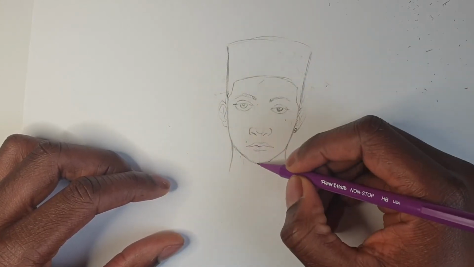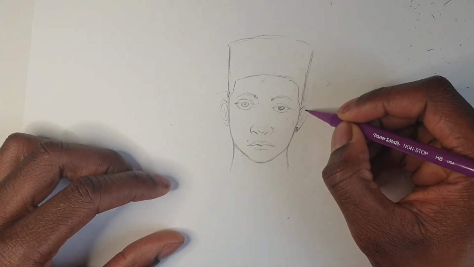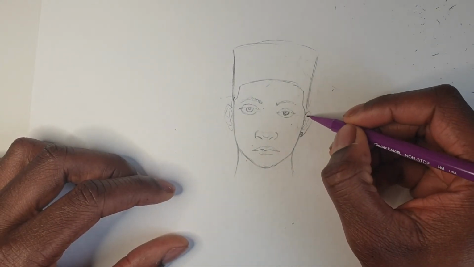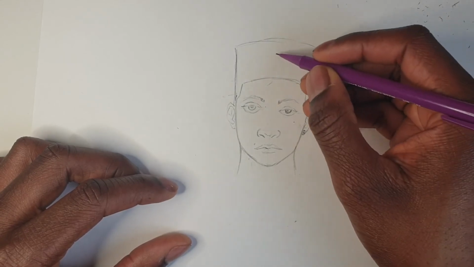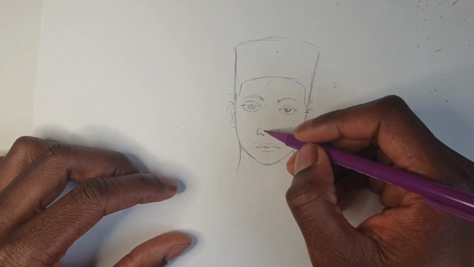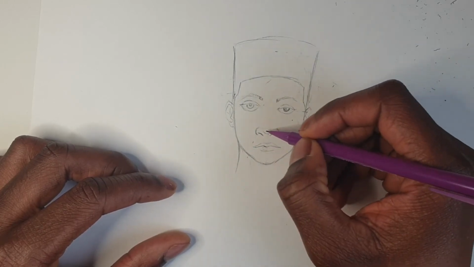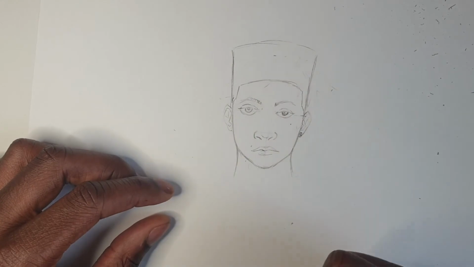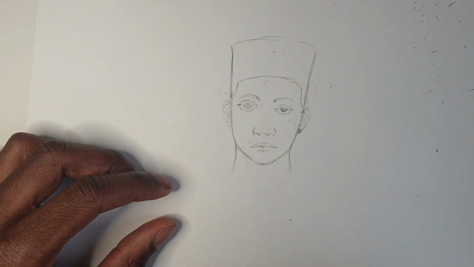All right. And that will be it. That will be enough for a basic head shape. So the main rules you need to remember is that the eyes are halfway between the top of the head and the chin. The nose is halfway between the eyes and the chin, and the mouth is halfway between the nose and the chin. And there's variations within that, but they're typically sort of standard for most humans.